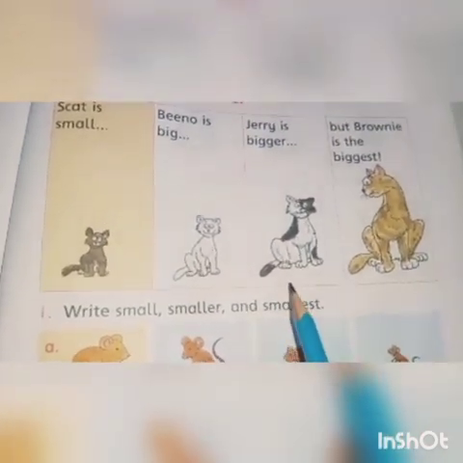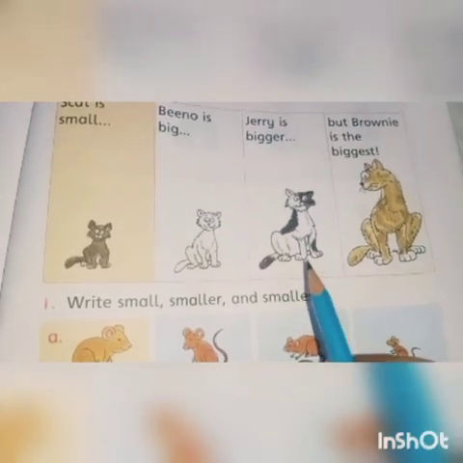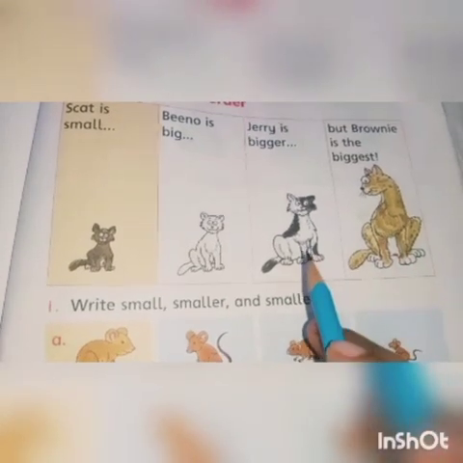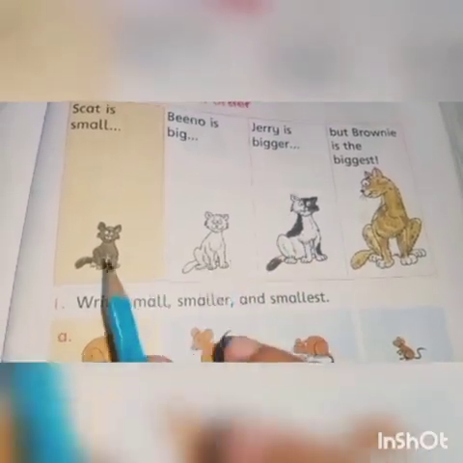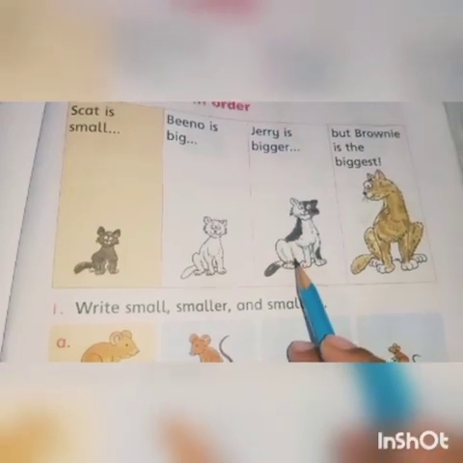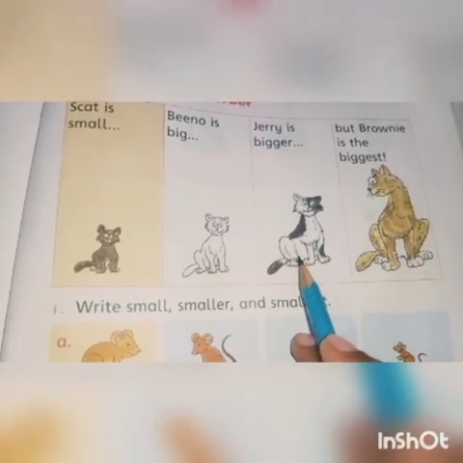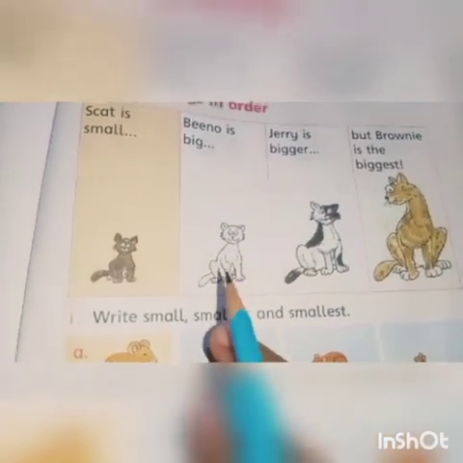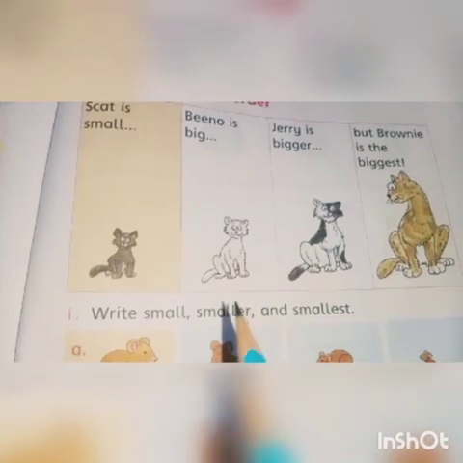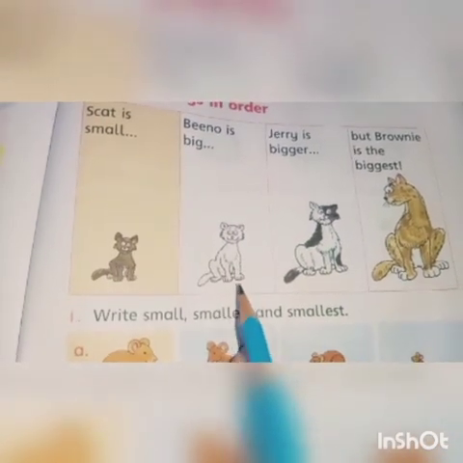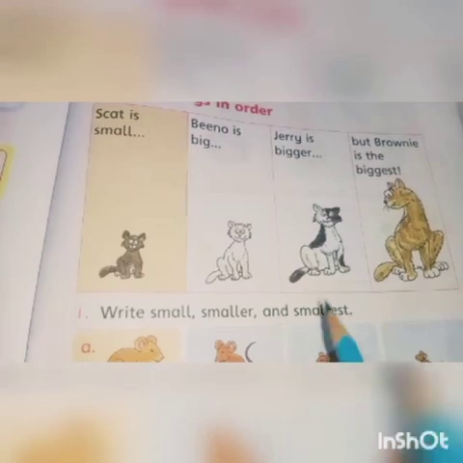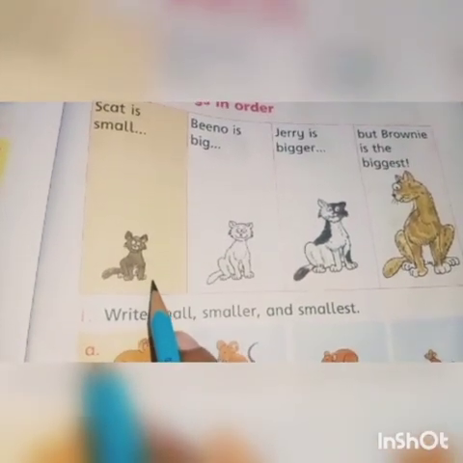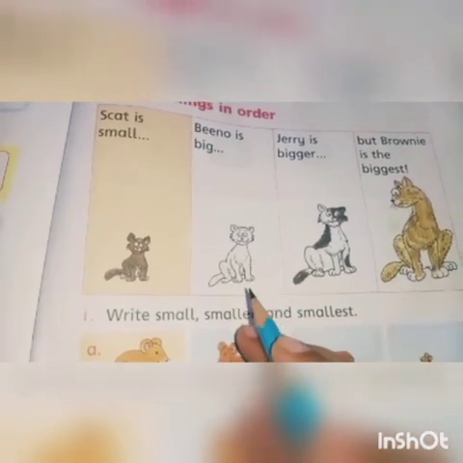Then you can look at this one. The name of this cat is Jerry. Jerry is smaller than Brownie but bigger than these 2 cats. So we can call it bigger. Go for the next one. Here we have one more cat. The name of this cat is Bino. Students, you can see that Bino is smaller than these 2 cats and bigger than this one. So we can call it big cat.